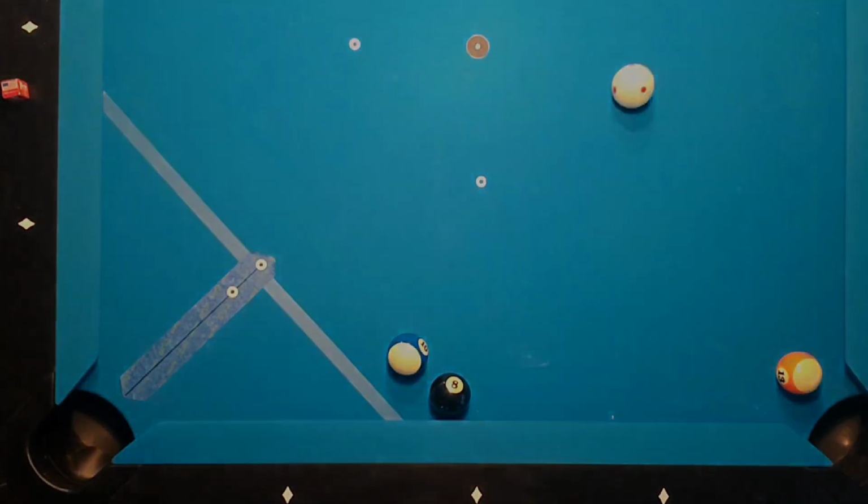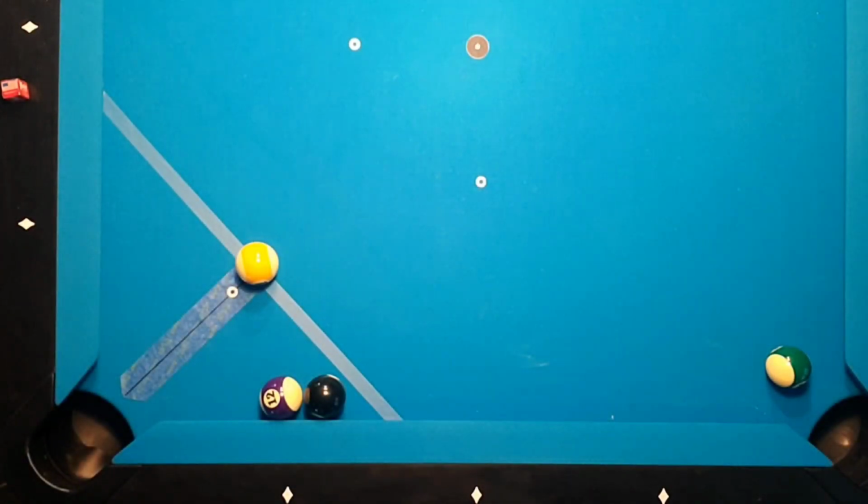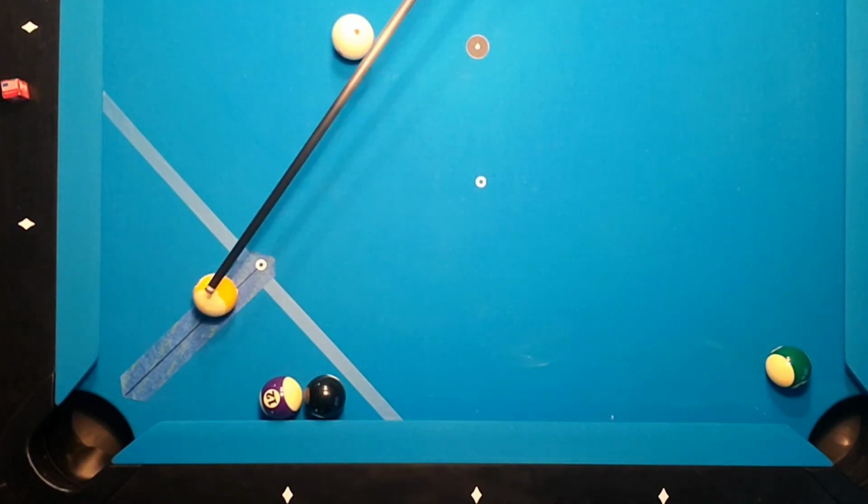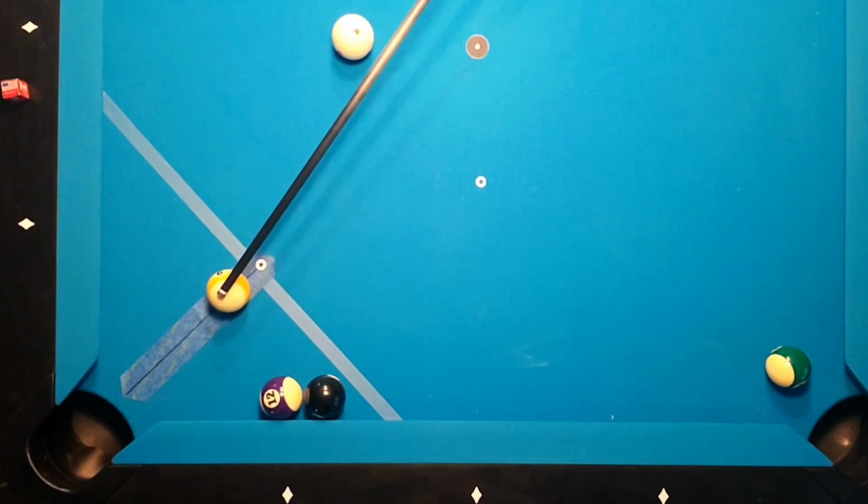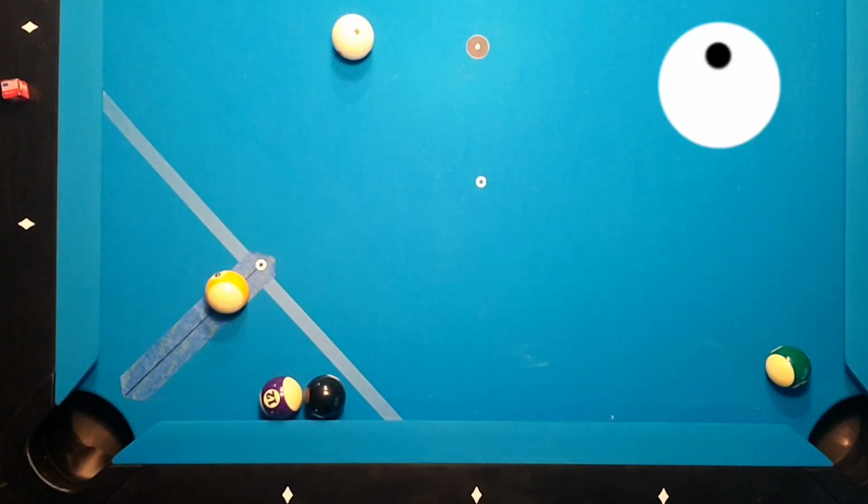In the next example, the shooter has a similar situation. They must make 3 stripes before making the 8-ball. The issue is 1 stripe and the 8-ball are tied up. The 2 tied up balls are located in front of the tangent line, so some top English should be used to break them up.